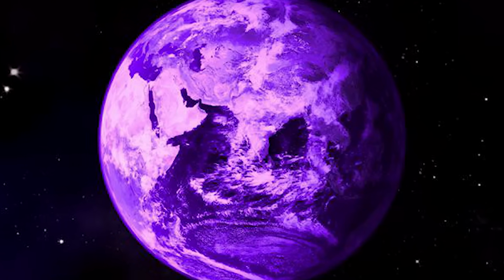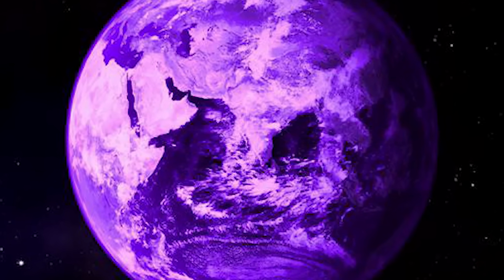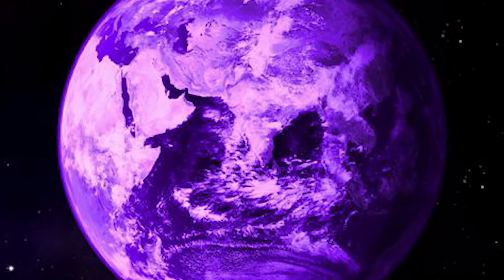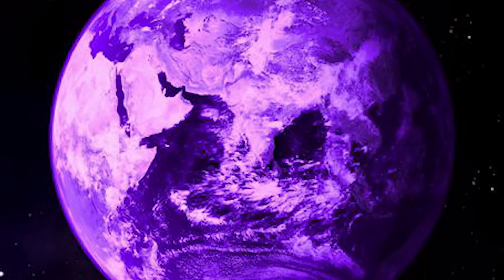One of the pigments proposed for the purple Earth scenario is retinol, which absorbs light in the green part of the spectrum. Some bacteria on Earth use retinol-based pigments for photosynthesis, but they are not prevalent compared to the chlorophyll-based photosynthesis found on Earth today.